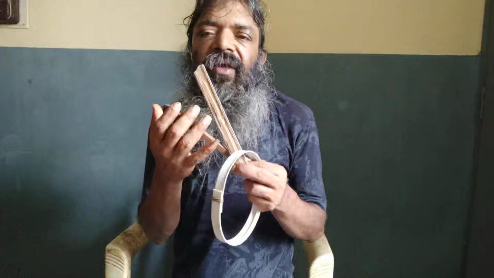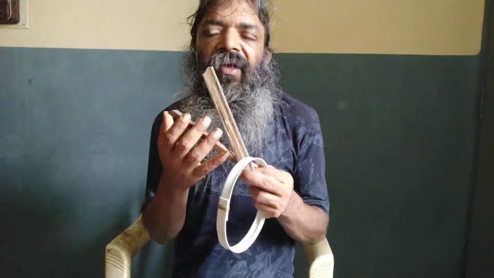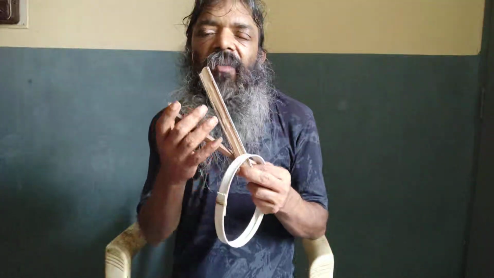If this is the ith section, then what is the area of the ith section? Now I can sum it for all i: summation i equals 1 to n, because I divided into n parts, A_i, the area of the ith section. If I add for all i, I get the full area.